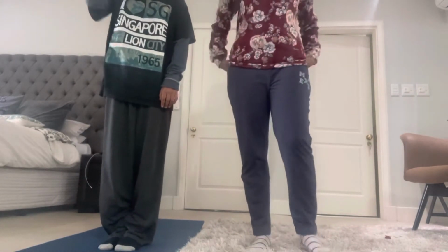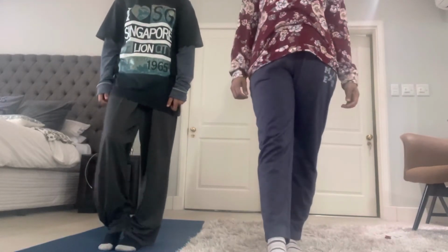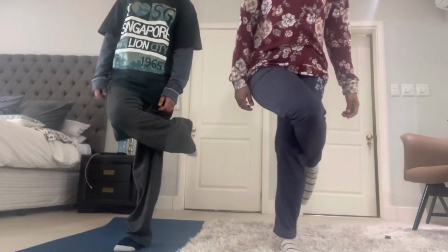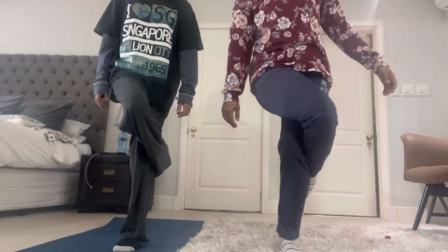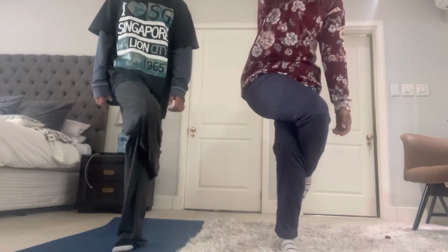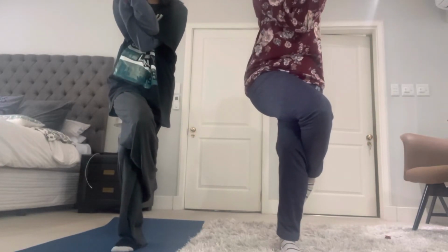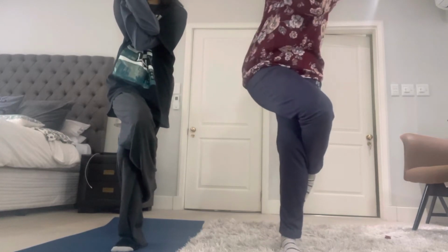Right, we're going to do a little complex pose, eagle pose. Okay, so you're going to fold, pick up your right leg, twist it over your left leg, and try and hook it on the outside of your left leg. Then you're going to pick up your right hand and try and twist your right hand around your left hand.